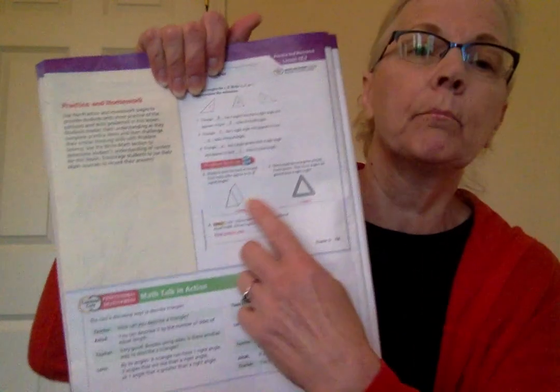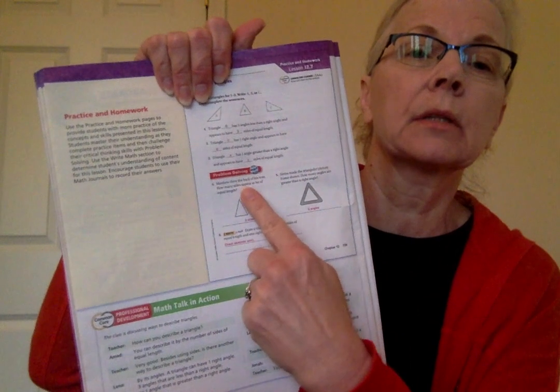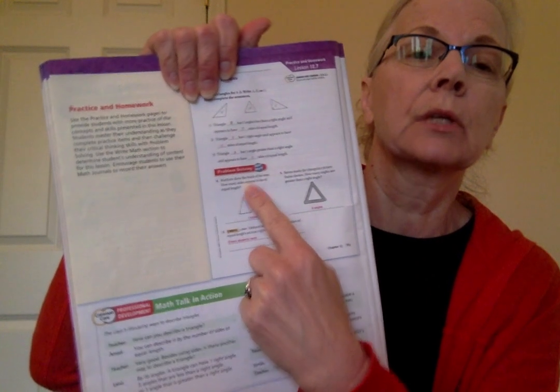Number 4, Matthew drew the back of his tent. How many sides appear to be of equal length? So we're only looking at the back of the tent. We don't need to worry about this over here. So we're looking at the back of the tent. It looks to me like there are 2 sides.